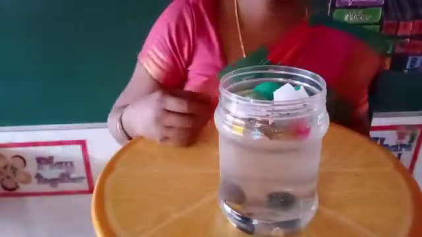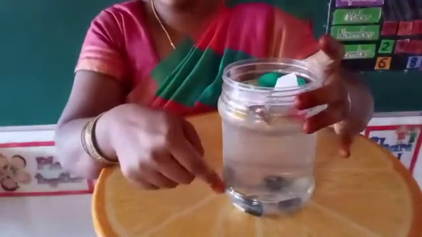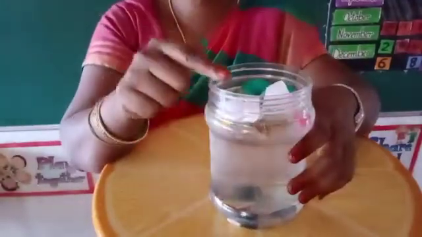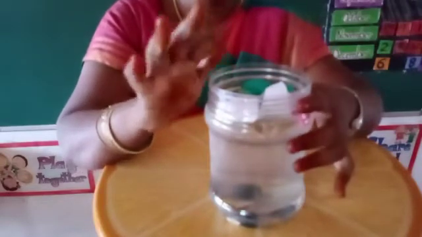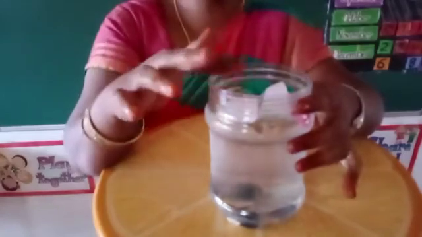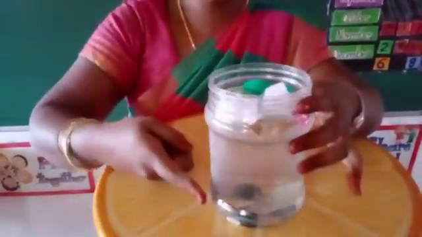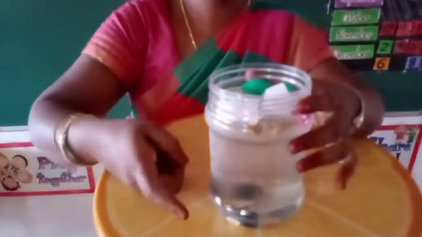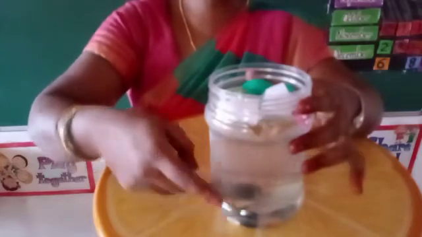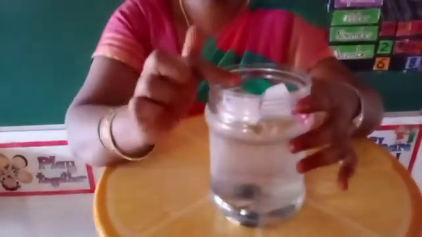So kids, why did some objects go inside, and some objects stayed on the surface of the water? Objects that stay on the surface of the water are floating. These objects are floating, and the objects that went inside the water are called sink. These objects sink in the water. These objects float. This object sinks, this object floats.